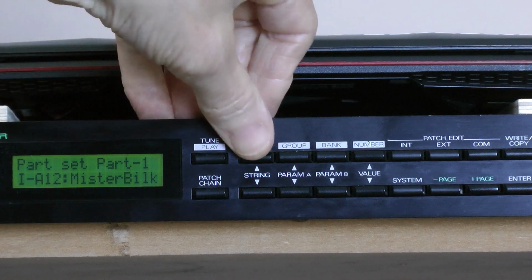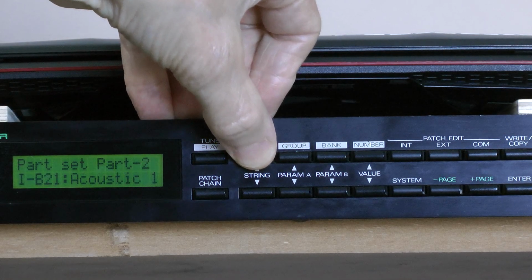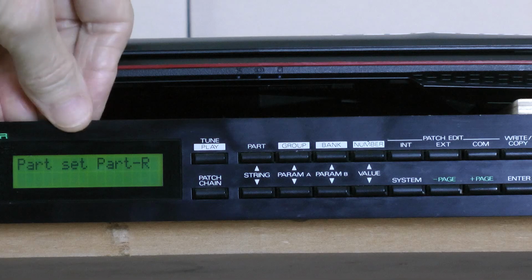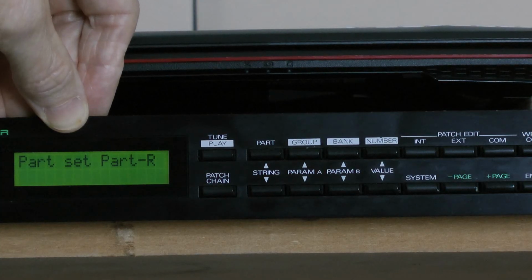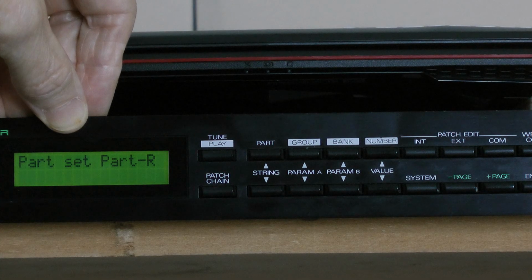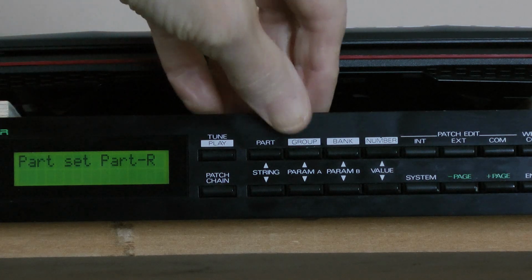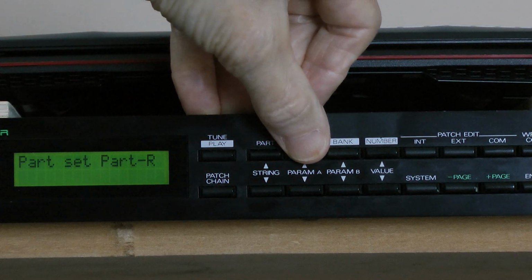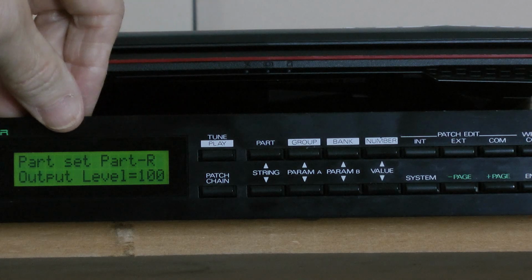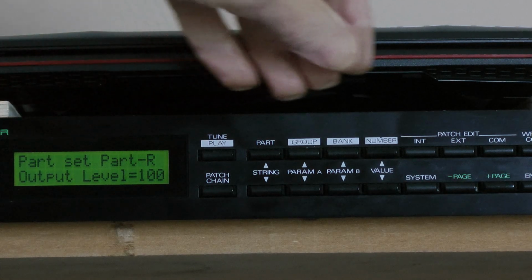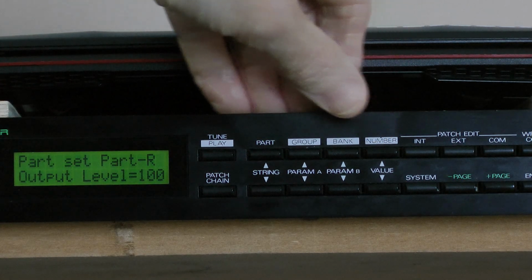Each part can be set the same, apart from the Rhythm channel. The Rhythm section has a limited number of parameters you can set. Using the Group or Parameter A buttons, you can adjust the output level using the Value and Number buttons.